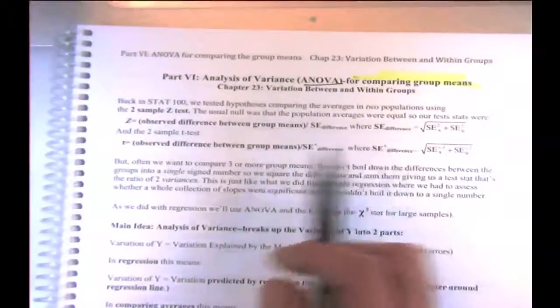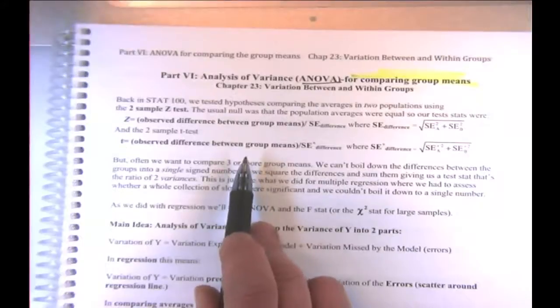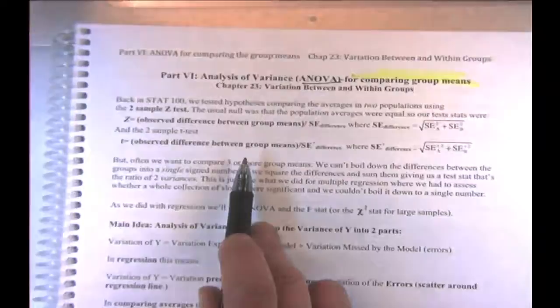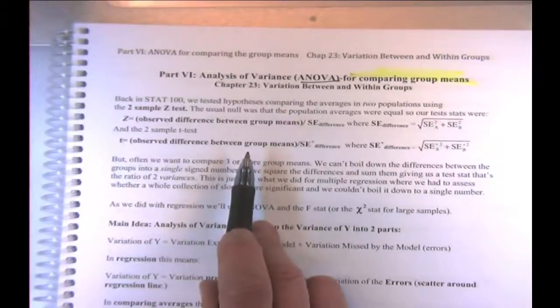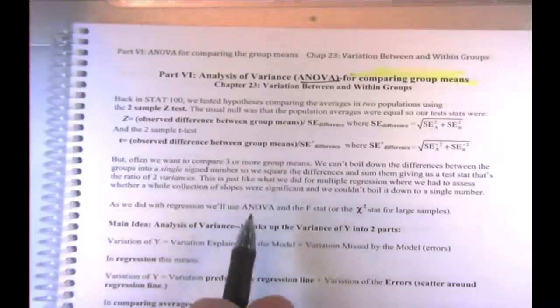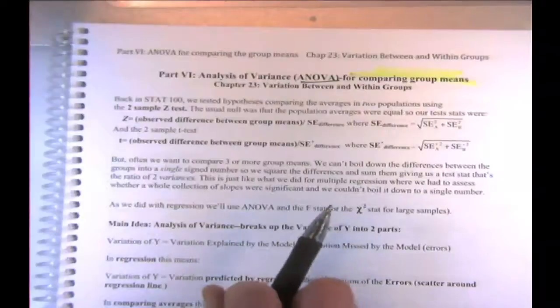For example, let's say I wanted to test whether there's a significant difference in Stat 200 between male exam scores and female exam scores, let's say, or between the final score, how well males and females do in this course. Okay? So I'd look at your overall averages between males and females, and there's bound to be some difference, right? They're not going to be exactly the same.